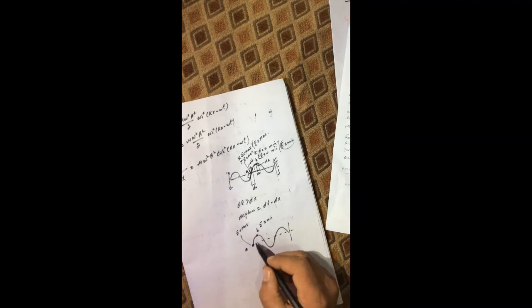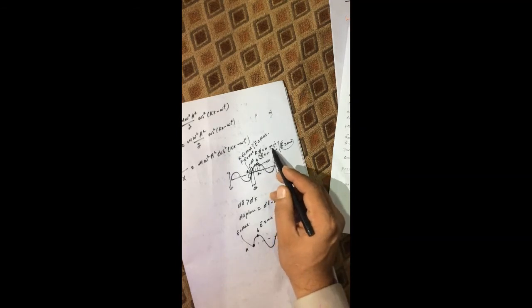This is not a point; I consider two particles, particle A and particle B. Particle B is at the maximum displacement. At maximum displacement the kinetic energy is minimum, potential energy is minimum, so the total energy of this particle is minimum.